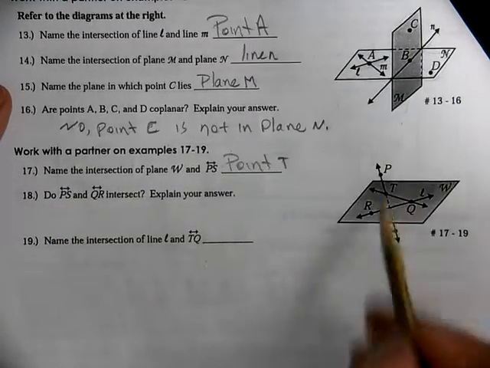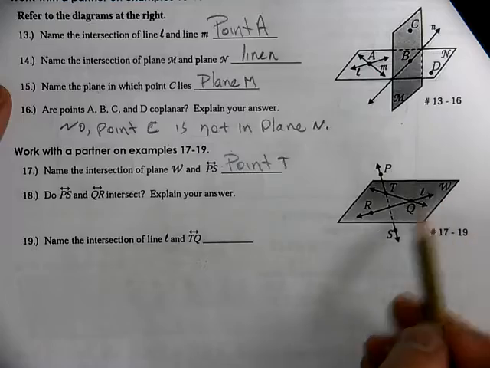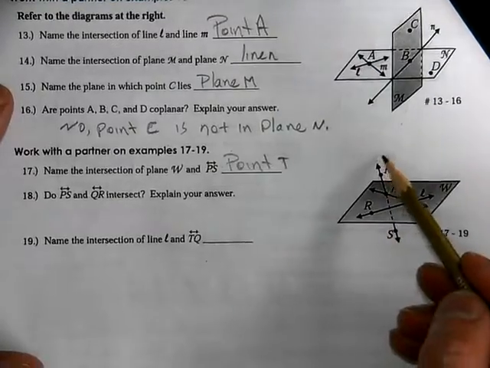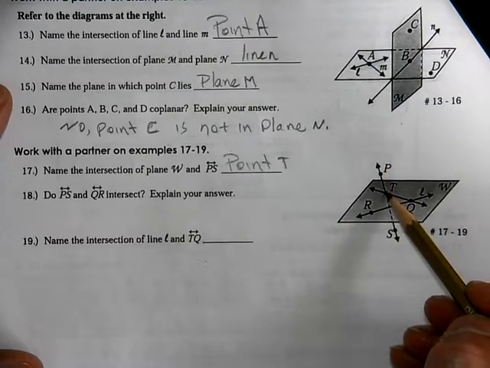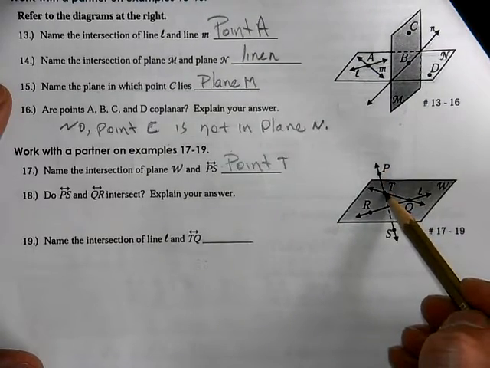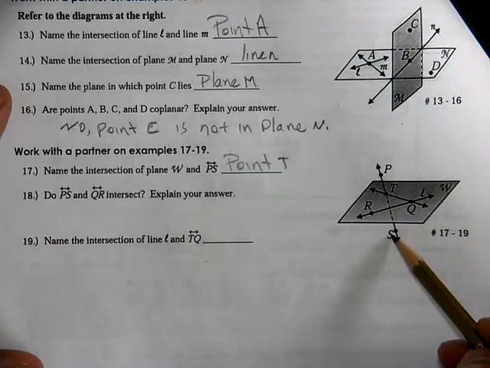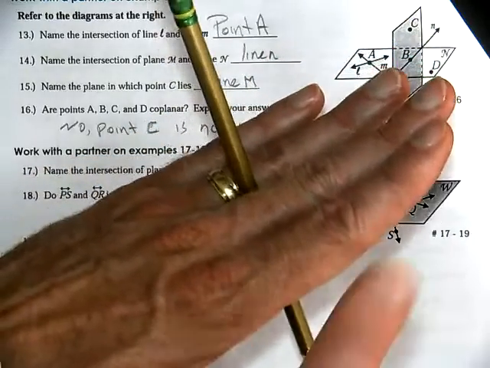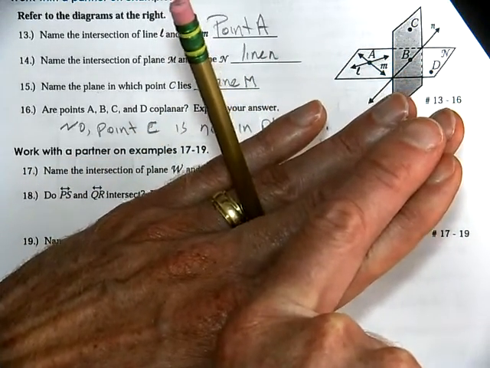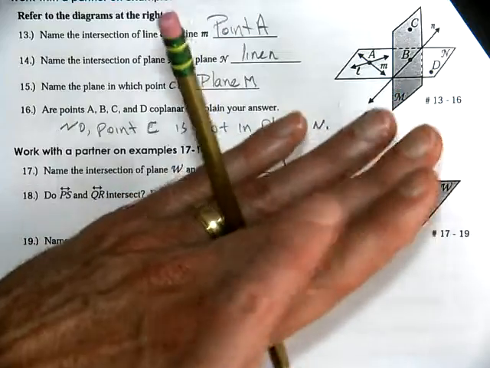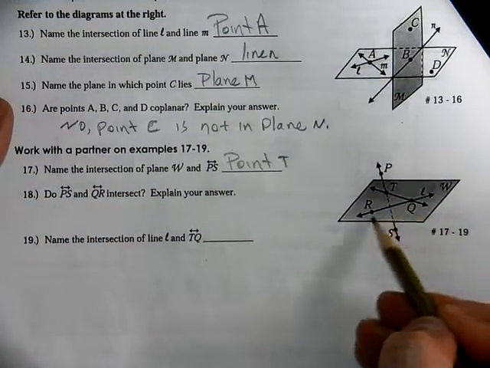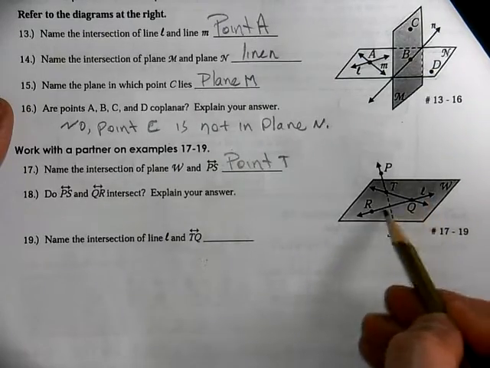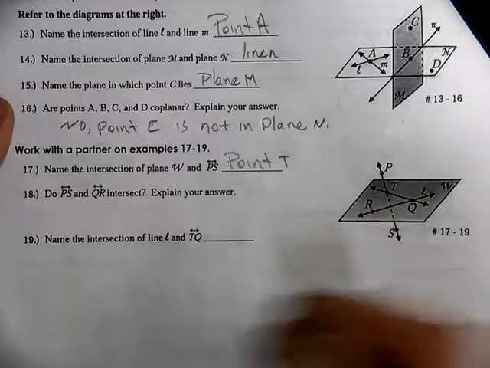Do PS and RQ intersect? They look like they cross right here. But if this line is coming down and touching here, then it goes underneath and pokes out way down here. That's kind of like this happening, and it's not touching up here. This is the line RQ, or QR. So we would say no.